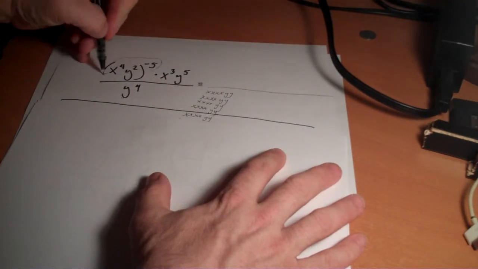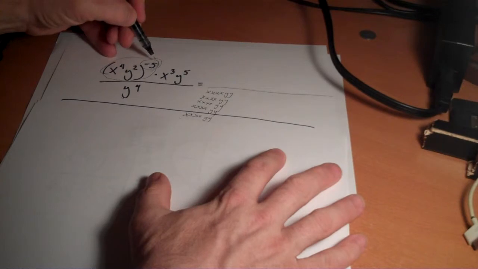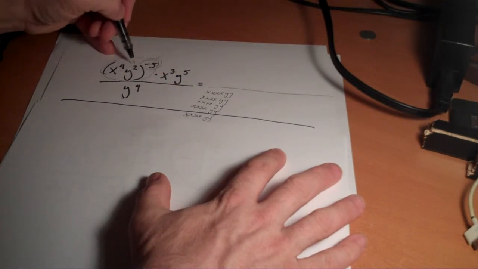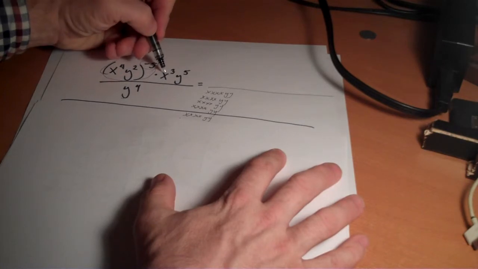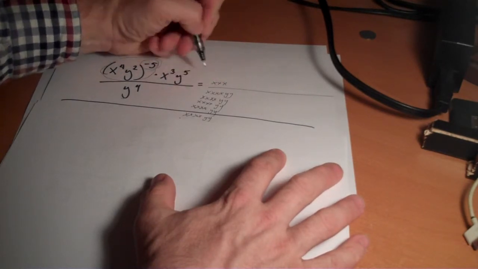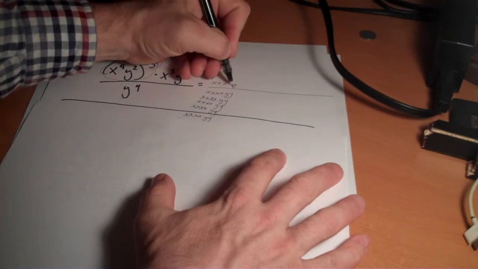So this whole thing, this tells you to bring it to the bottom. And you write it 5 times. 4 x's and 2 y's. Now this next part, there's 3 x's on the top. I'm putting 3 x's here. And 5 y's.